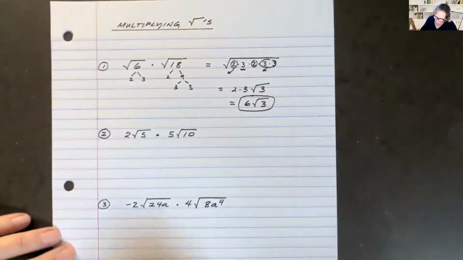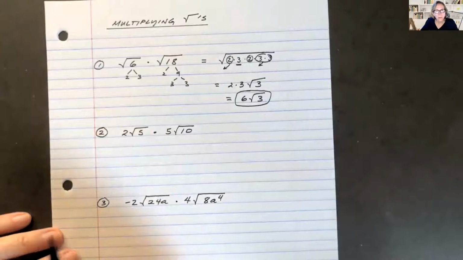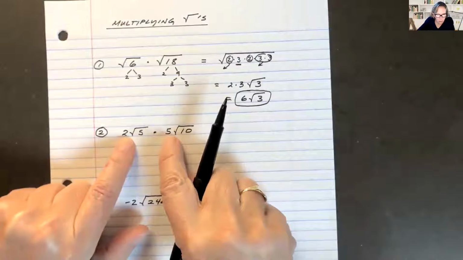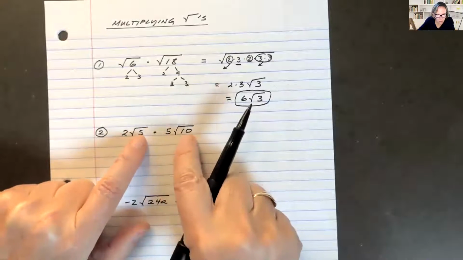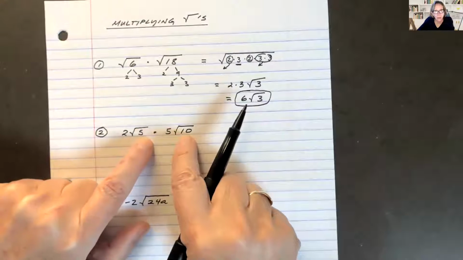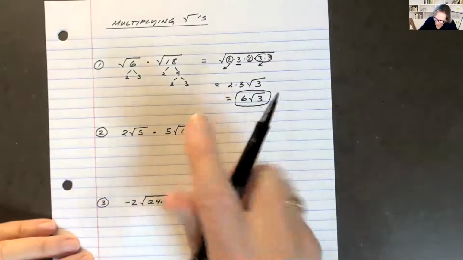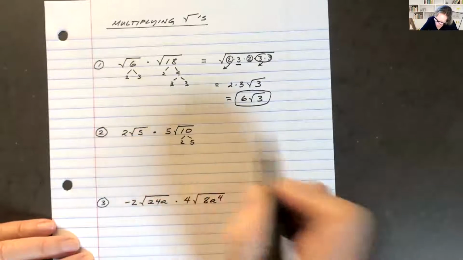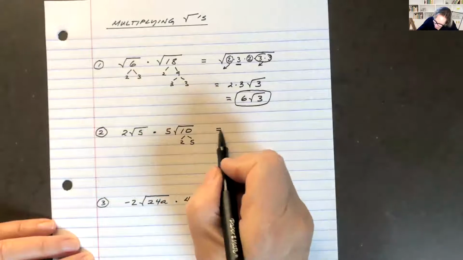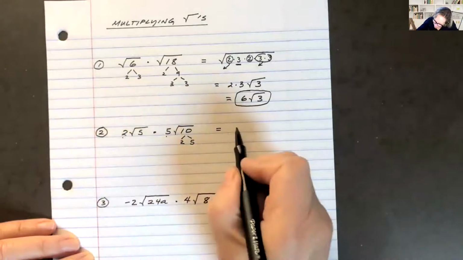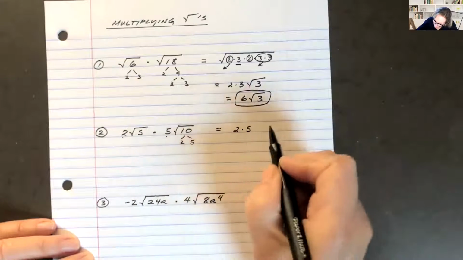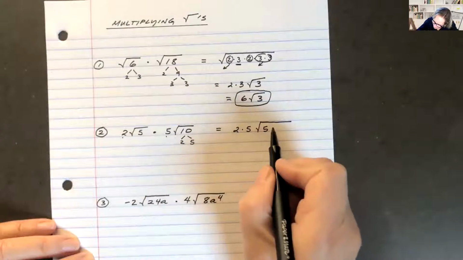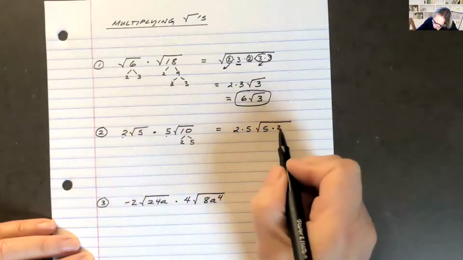Okay, second one, 2 root 5 times 5 root 10. So what we can do is multiply the whole numbers together, the 2 times 5, the integers, and the radicands under the radical can be multiplied together too. But again, we're going to want to break them apart. So 5 is just 1 times 5, but 10 breaks into 2 times 5. So I'm going to get this 2 times this 5 on the outside times, under the root sign, the 5 times the 2 times 5.